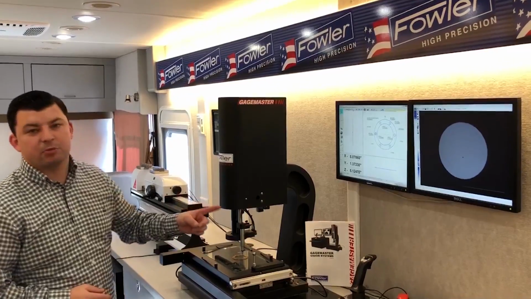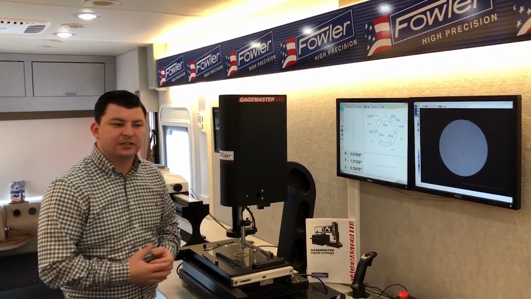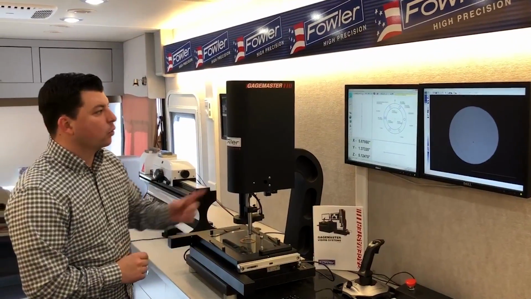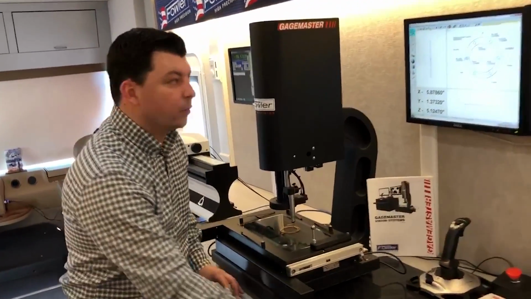So I've drawn up a program. I've used a couple different lighting settings just for your view to see some different capabilities that the machine does have. And we'll go ahead and run this program, let you take a look at what we can do.